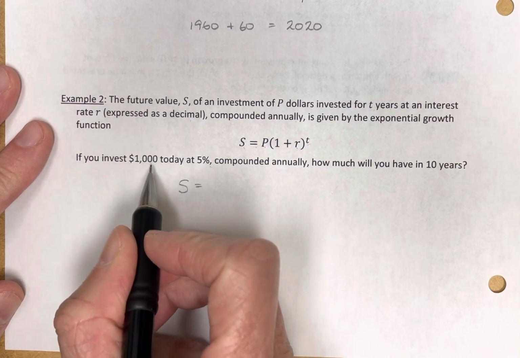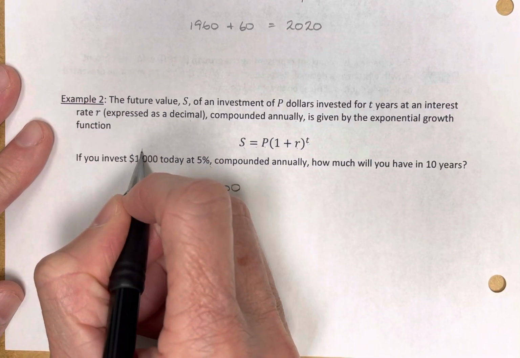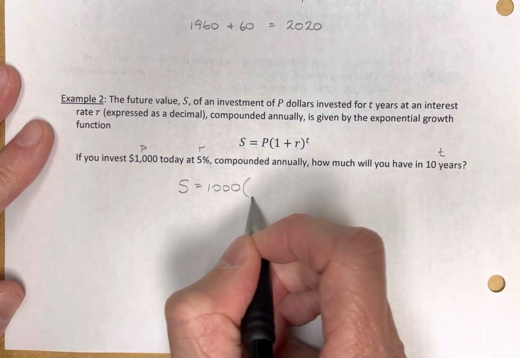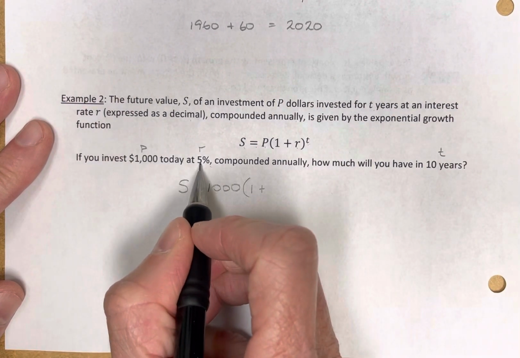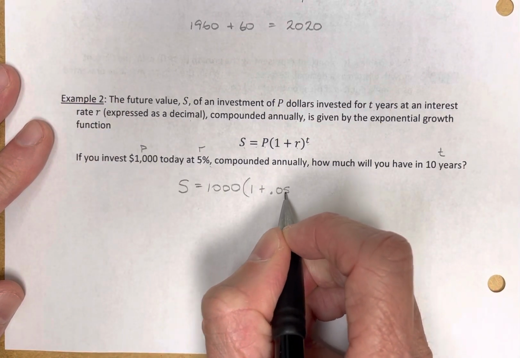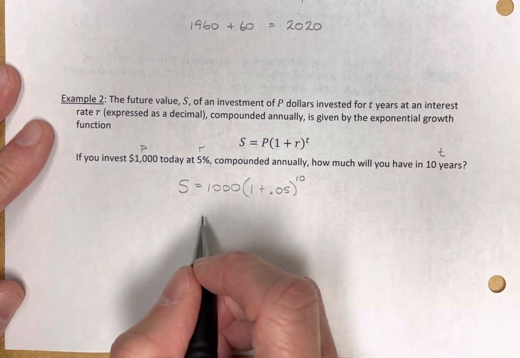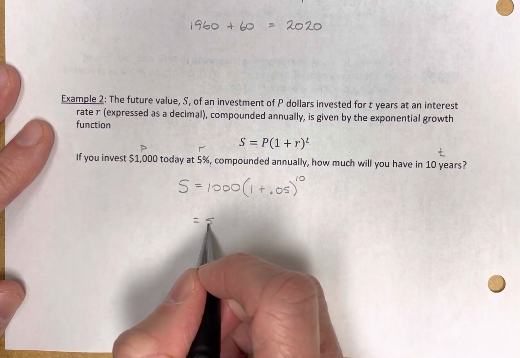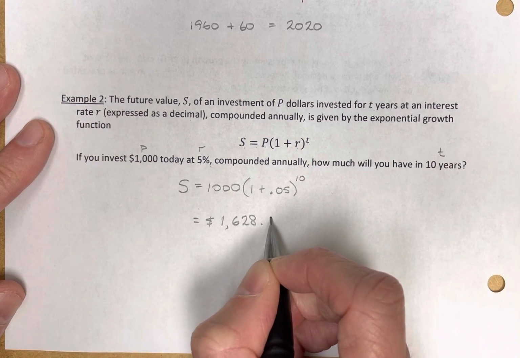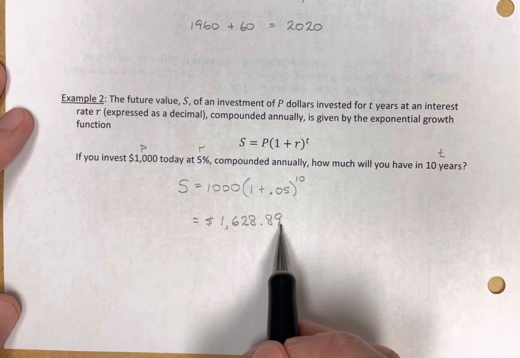Okay, S is equal to, well, we invest $1,000 today, that's P. This is R, and this is T. So P times 1 plus R, the rate is 5%, but we need to write that as a decimal. So that's 0.05, and the time is 10 years. How much are you going to have? Well, that's not too hard. We'll put it into a calculator. And we come up with the number $1,628.89, rounded to the nearest penny, the hundredth place here.